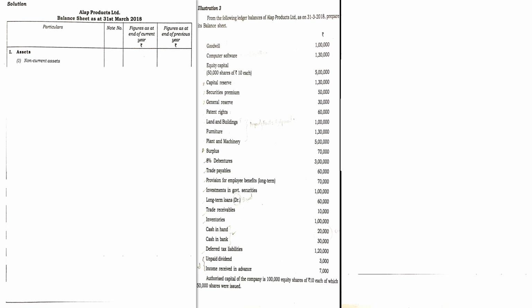So first one, non-current assets. Before you answer the question, first of all, you should keep in mind the format for presenting the statement of financial position. You should familiarize yourself clearly with the contents of the statement of financial position. You have to identify the non-current assets under that head. How many items are there? So learn thoroughly what items come under various heads.